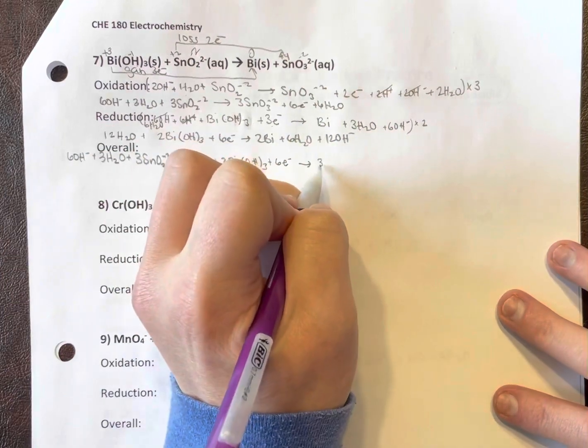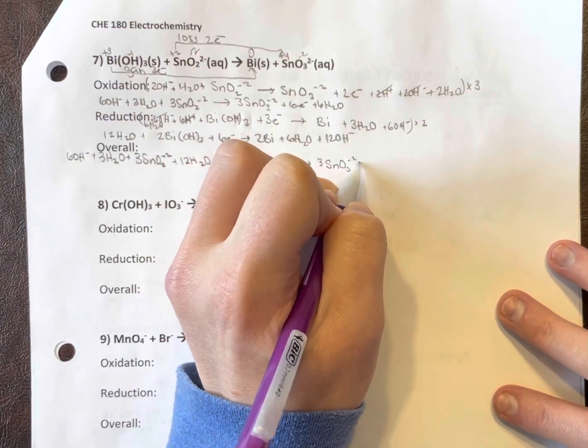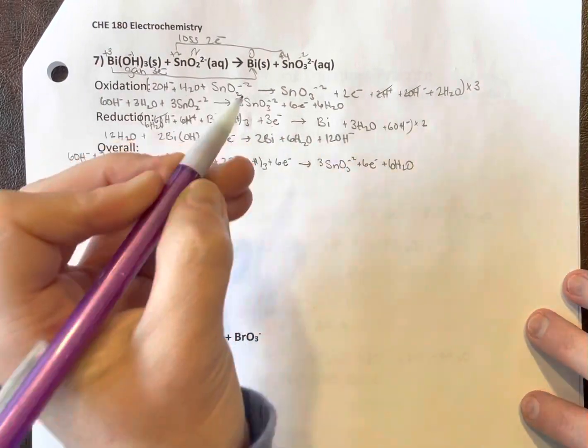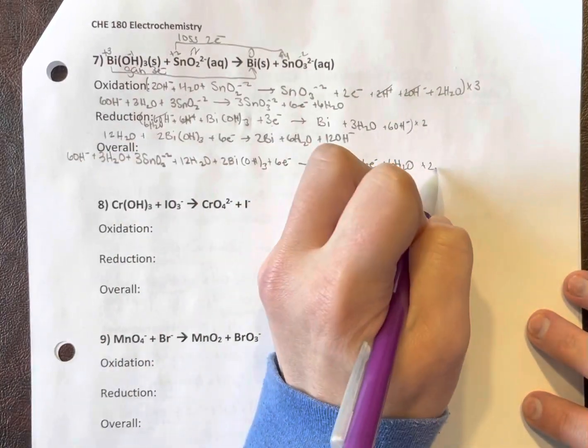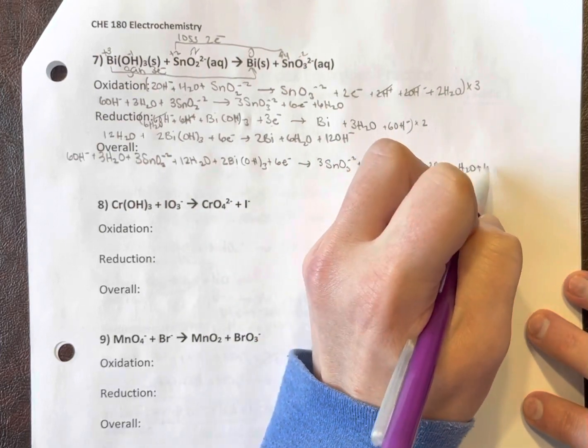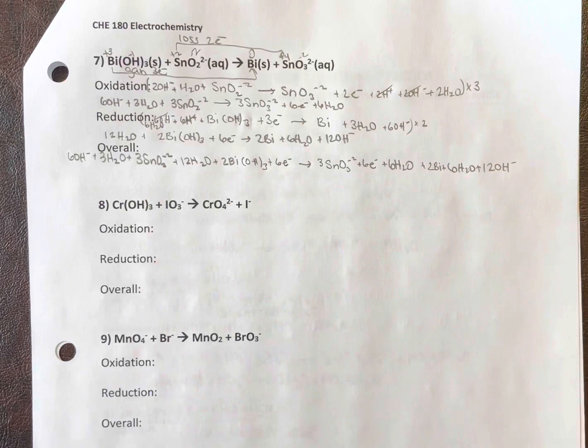On the other side, 3 SnO3 minus 2, 6 electrons, 6 waters. 2 bismuth, 6 water, 12 OH minus. All right, now just be careful here when you're combining and canceling things.